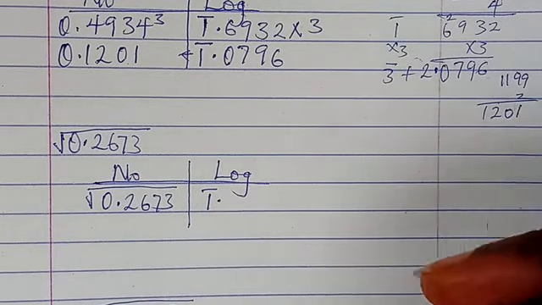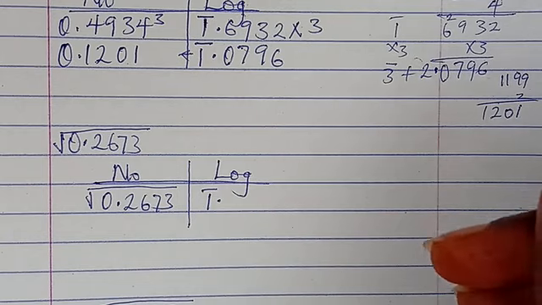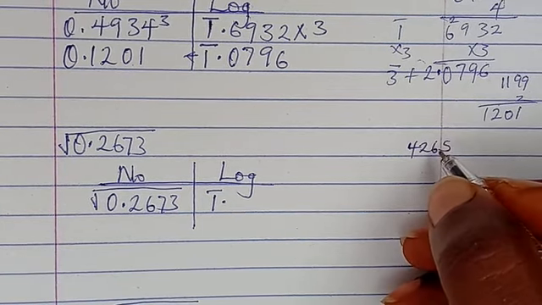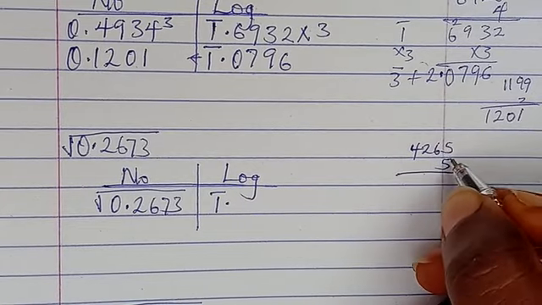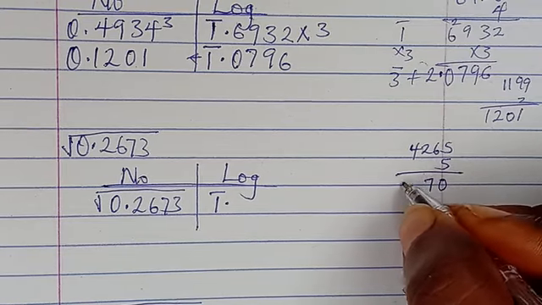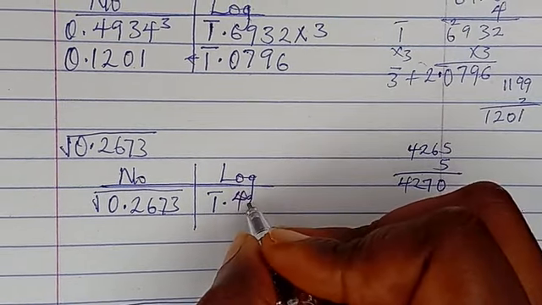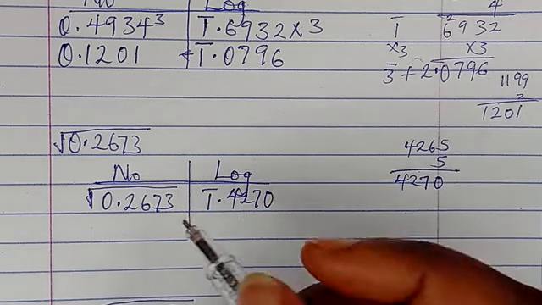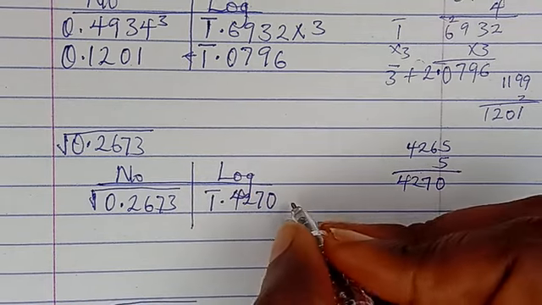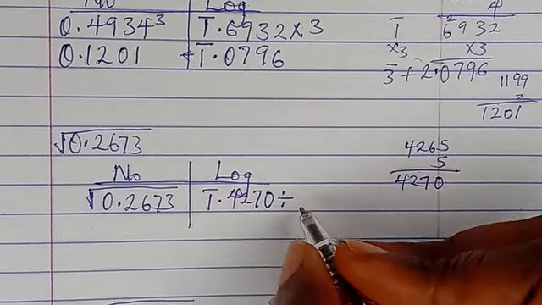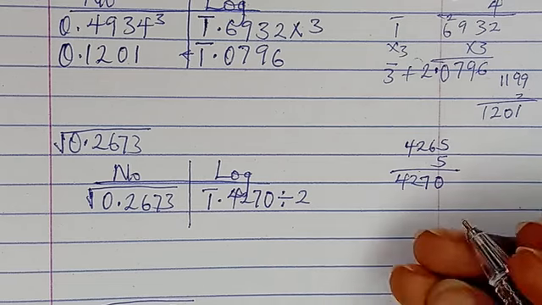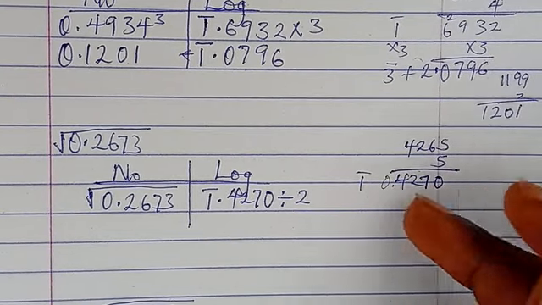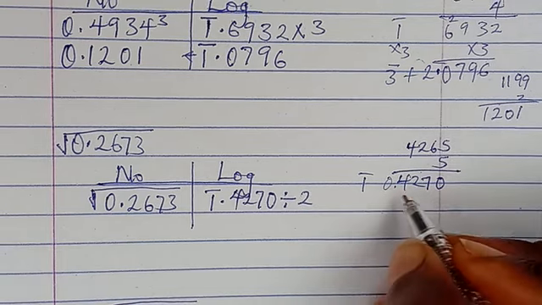So 26 under 7. On the log table, 26 under 7 is 4265. Difference 3 is 5. So we add up. We have 5 plus 5 is 10. So this is 4270. And then, as in indices, since this is the square root, the second root, that means we divide by 2. So as usual, we still handle it differently. So this is bar 1 and this is 0.4270. So we are dividing both sides by 2.